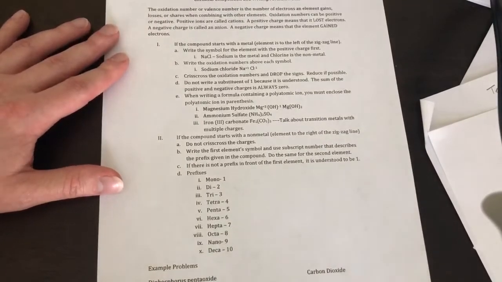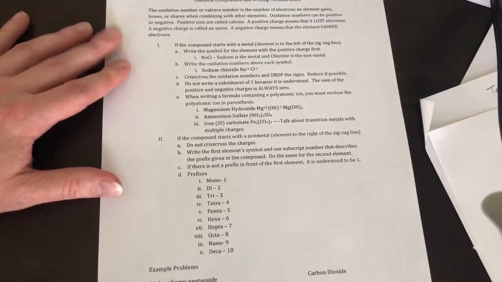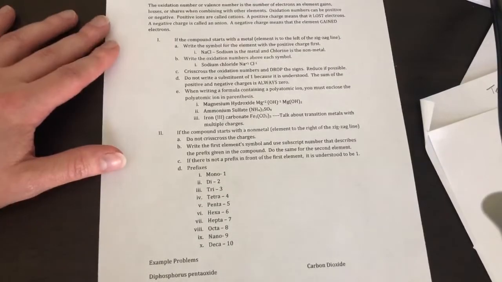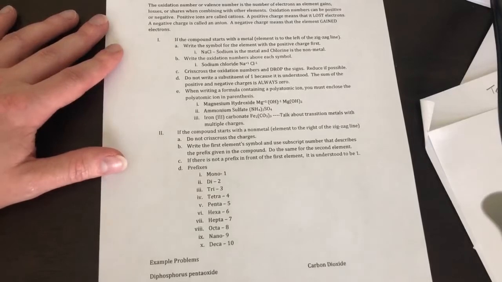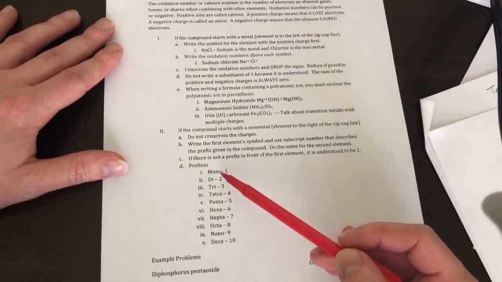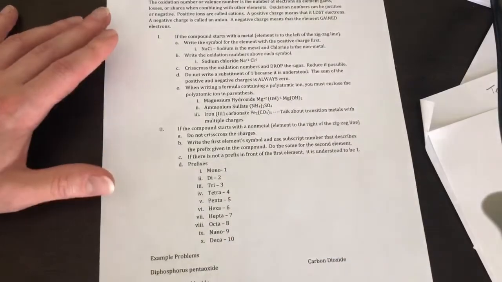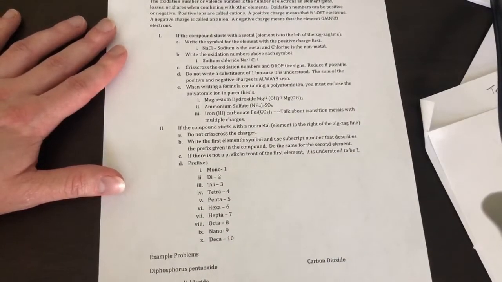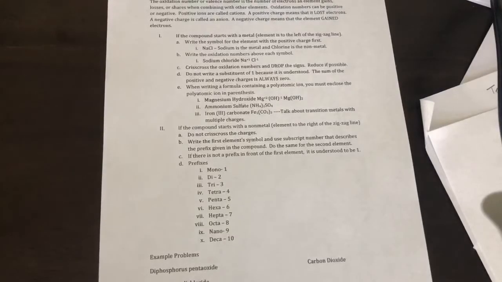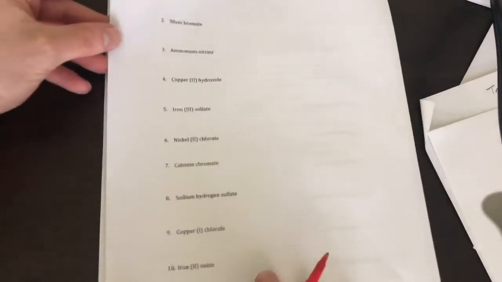for if it's a covalent compound or it starts with a non-metal, okay? We don't crisscross on this. We use prefixes. Your prefixes are given right here: mono, di, tri, tetra, penta, hexa, hepta, octa, nona, deca. Okay, so we're going to go through some example problems, and we've got 20 of them. And hopefully we get the hang of it by going through these example problems, and we'll start there, okay?